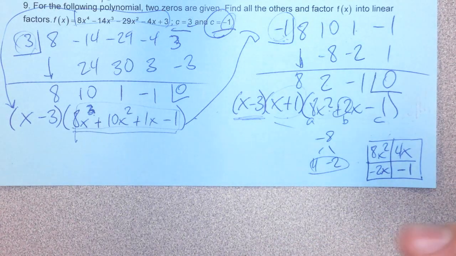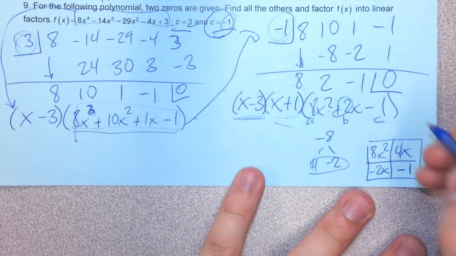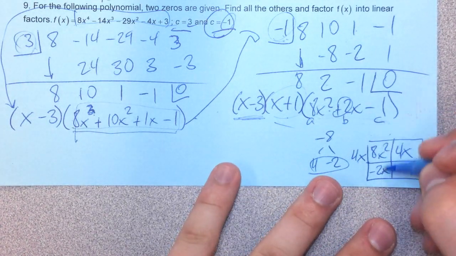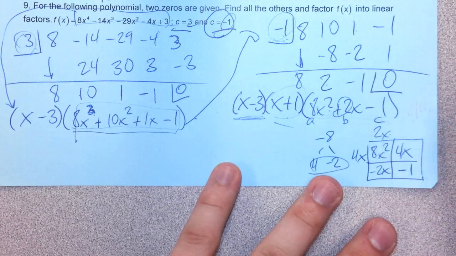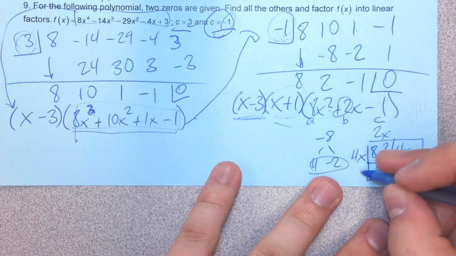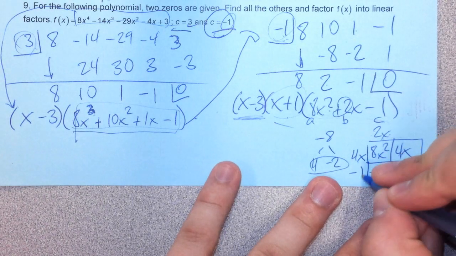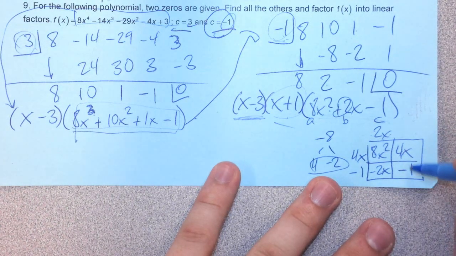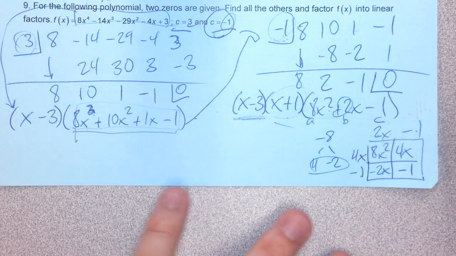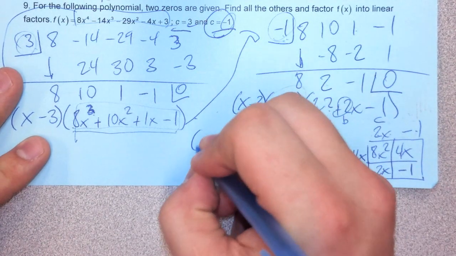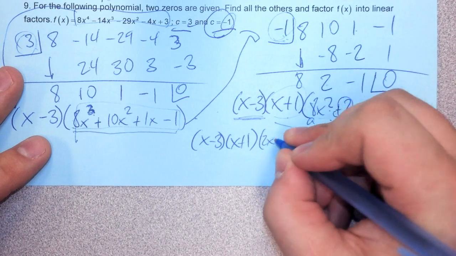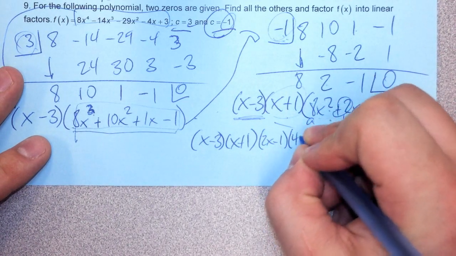But it's okay. Let's see. Between these two in the top row, they have a 4 and an x in common. So that would be 4x. These two have in common a 2 and an x. Okay, let's see. Between these two, that's negative 1 they have in common, and that's it. Then between these two, it's also a negative 1. So we have 4x minus 1, 2x minus 1. So this factors to, we'll have the x minus 3, we'll have the x plus 1 from before, and then we'll have a 2x minus 1, and then a 4x minus 1.